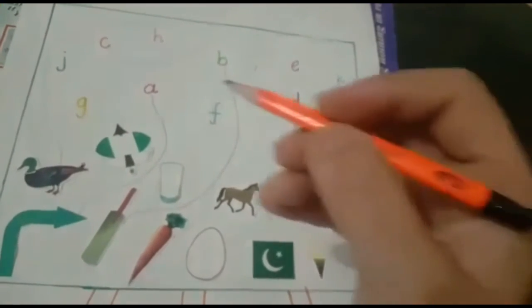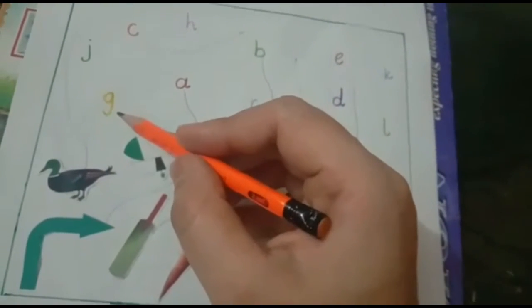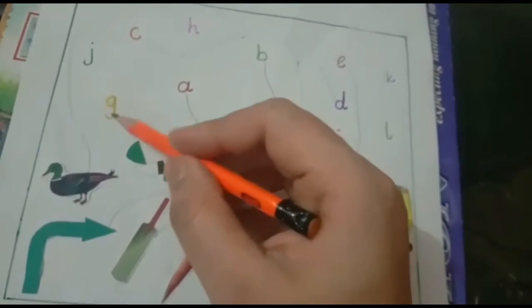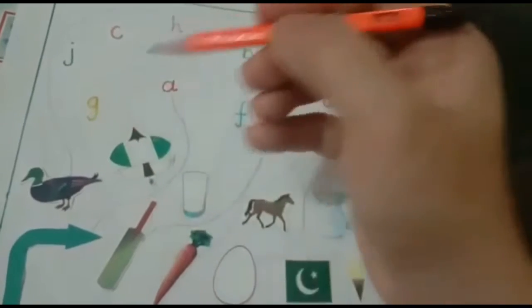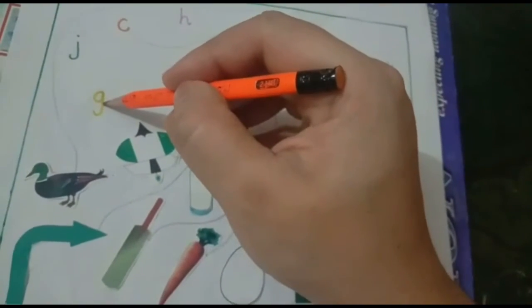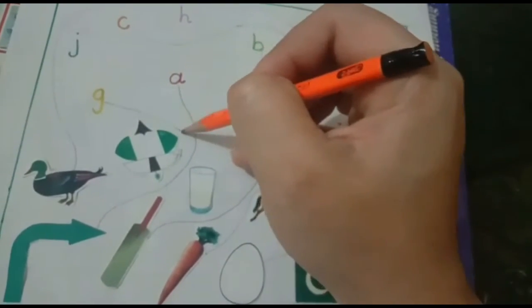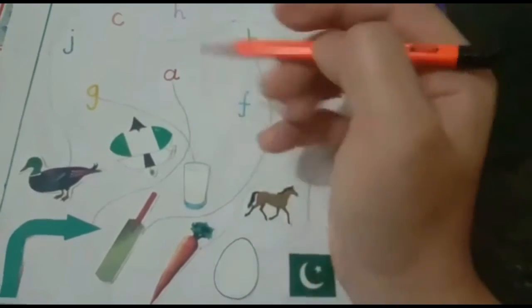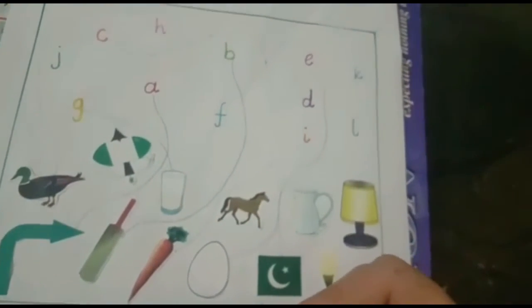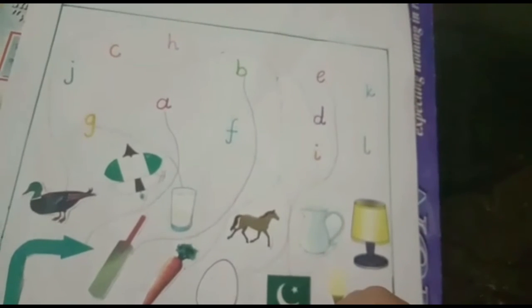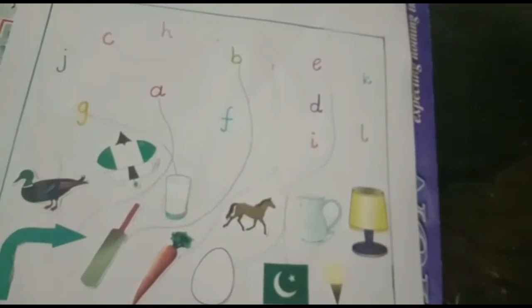Yes, letter G. And the sound of letter G is G. Here I have written letter G. Glass. Yes, G is the first letter in glass. G, glass. Now what comes after letter G?